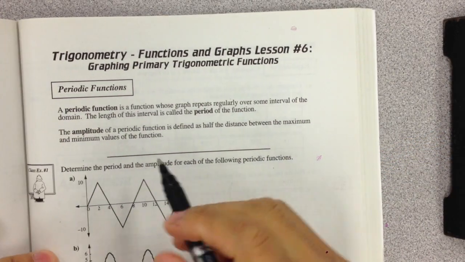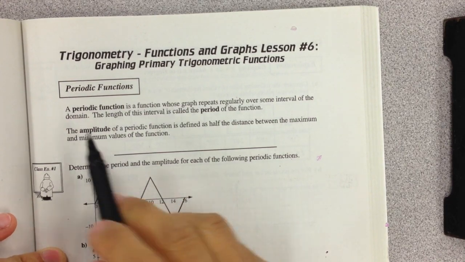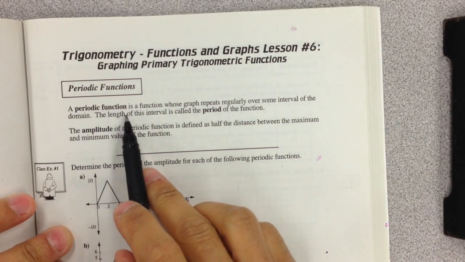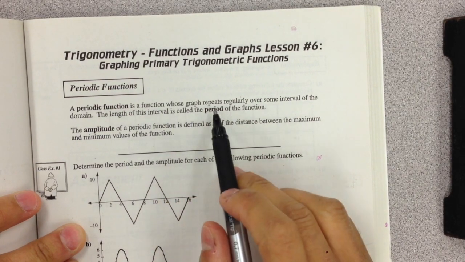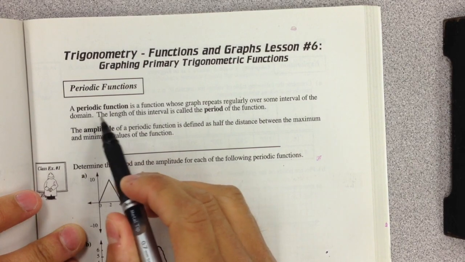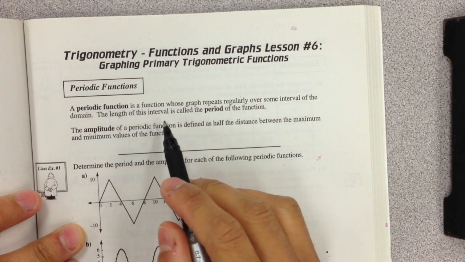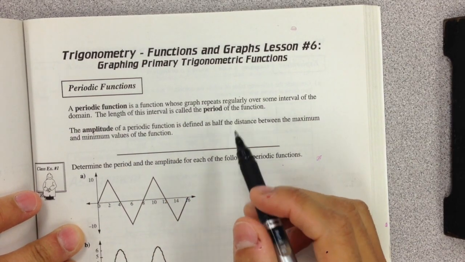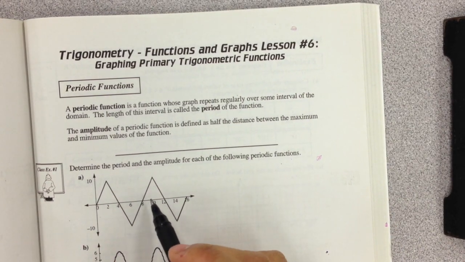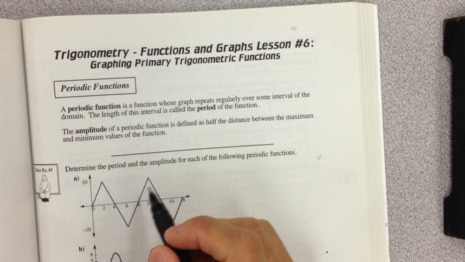waves. So if I'm defining the period event, there's a definition here. I don't really like this one, but a periodic function is a function whose graph repeats regularly over some interval of the domain. So I like that section actually, but this section, the length of this interval is called the period of the function. So the length of a certain interval. Another way we could put it is a period is the time interval.